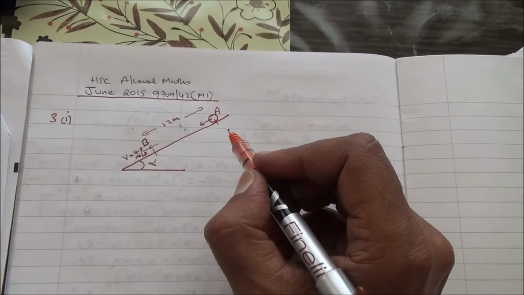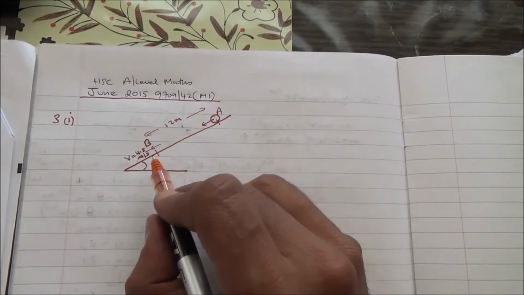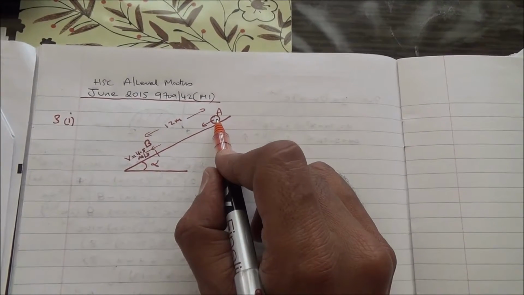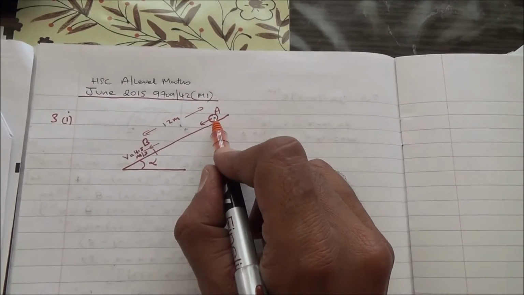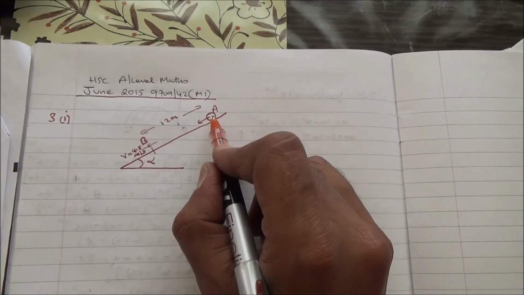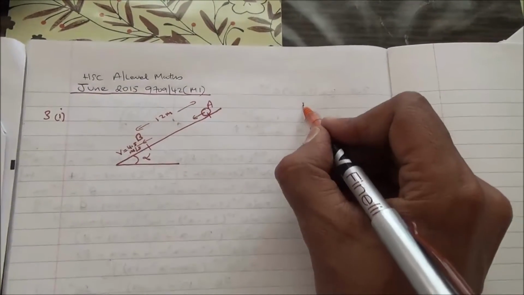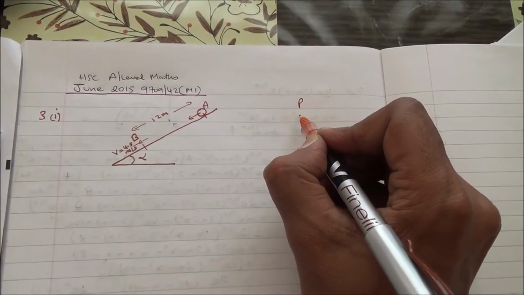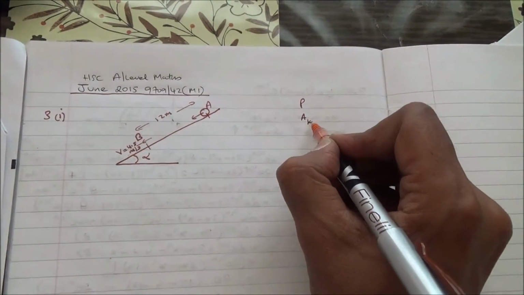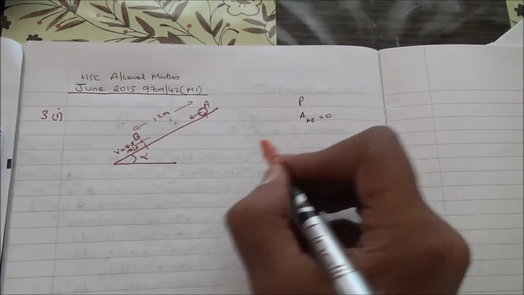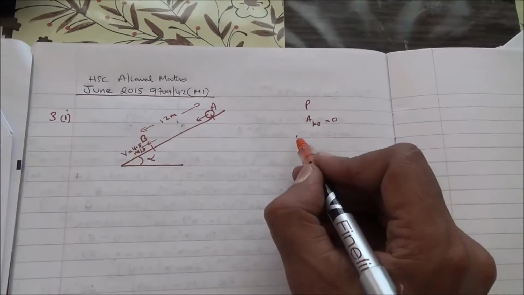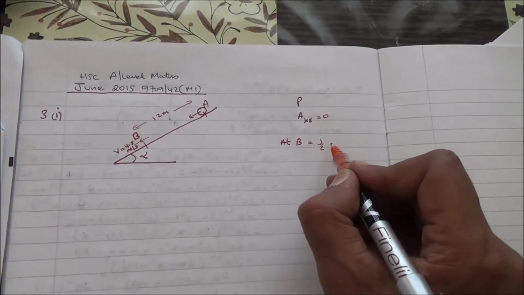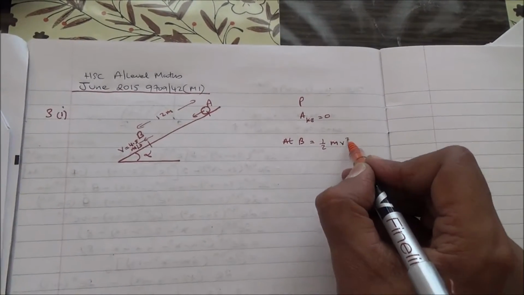Now we need to find the gain in kinetic energy at B. What is the kinetic energy at A? At A we don't have any kinetic energy. It is zero. We only have potential energy. But at B we have kinetic energy. At B the kinetic energy is half mv squared.